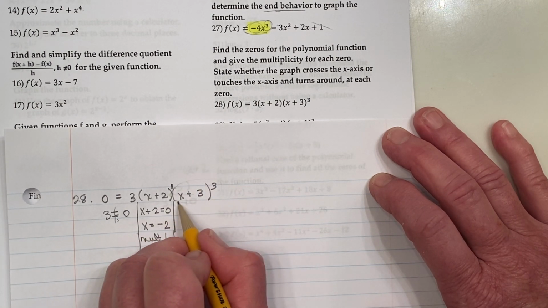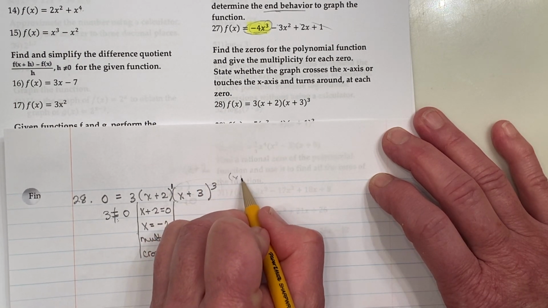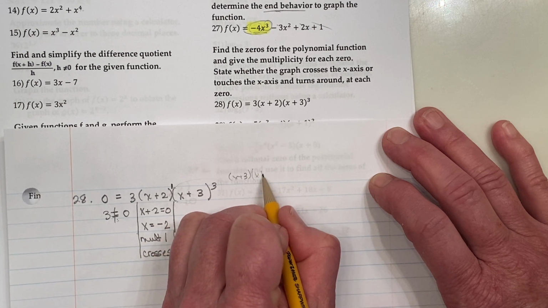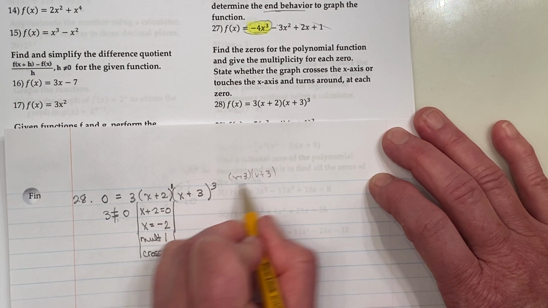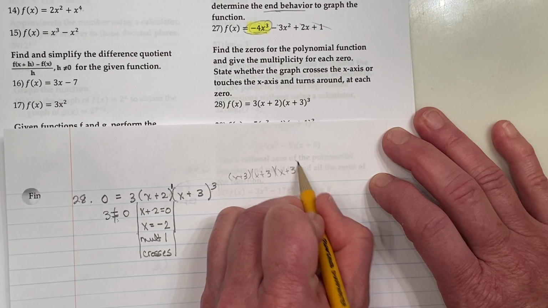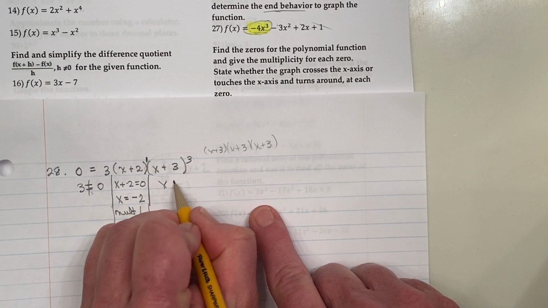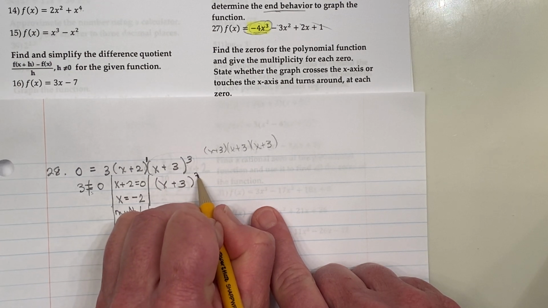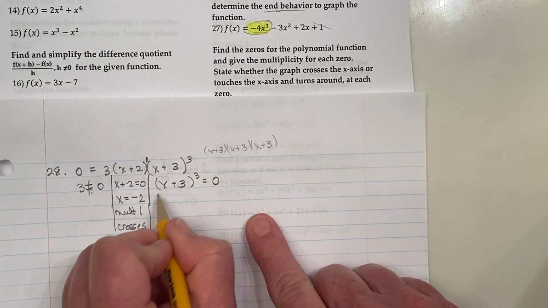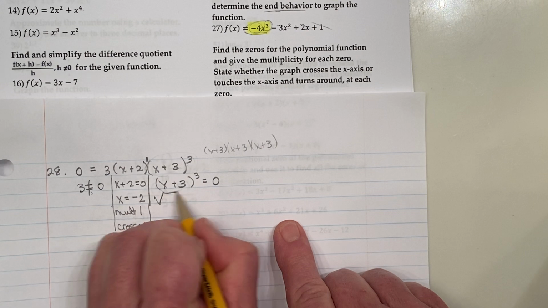All right, this factor right here, now you could write out 3 of these, but it's really not necessary. I mean, that 3 exponent means that you have 3 x plus 3 factors. Well, that'd be a lot of work to do, and I don't need to do that, so I'm just going to set x plus 3 to the third equal to 0. I can cube root both sides.